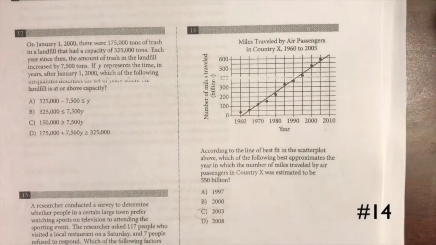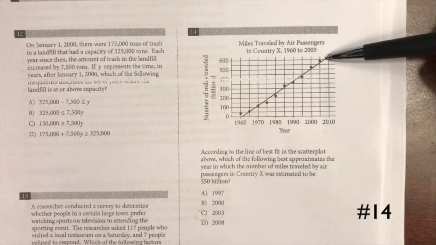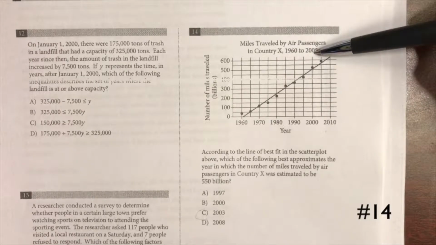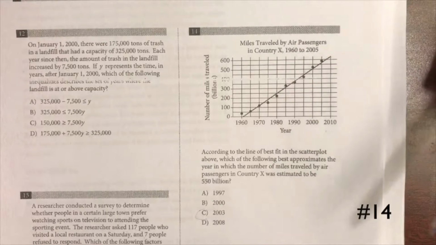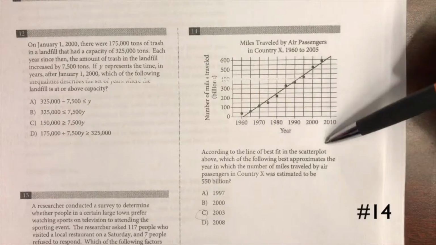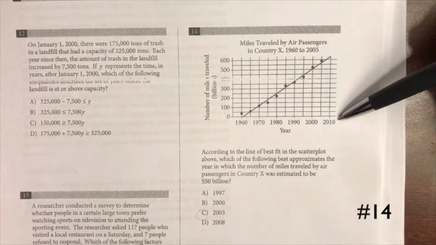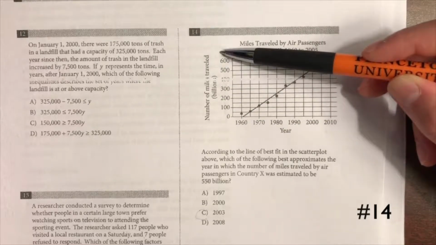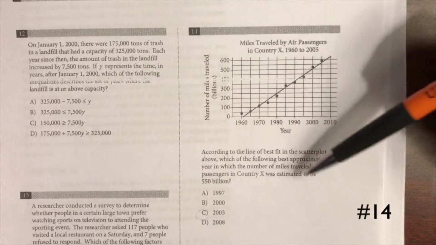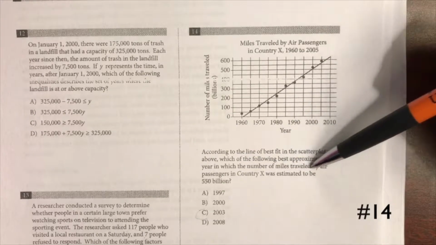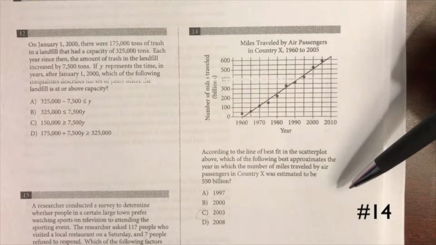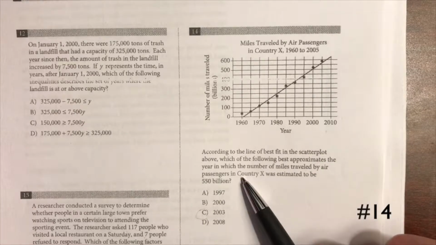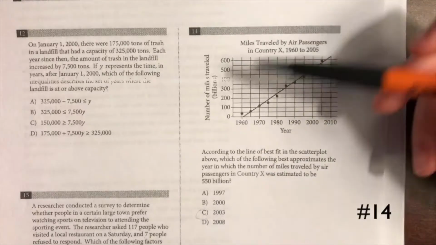If we see this graph right here, we see the title, it's a graph of miles traveled by air passengers in country X from these years to 2005. On the x-axis, we have the year from 1960 to 2010 in increments of 10. And on the y-axis, we have the number of miles traveled in billions. So the question asks, in what year is the number of miles traveled by air passengers in the country estimated to be 550 billion? For this, we're given how many miles the passengers traveled, which is 550 billion.